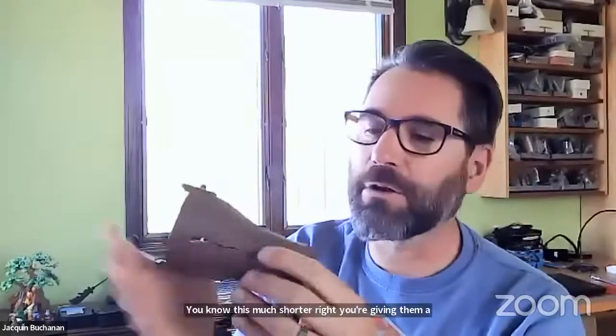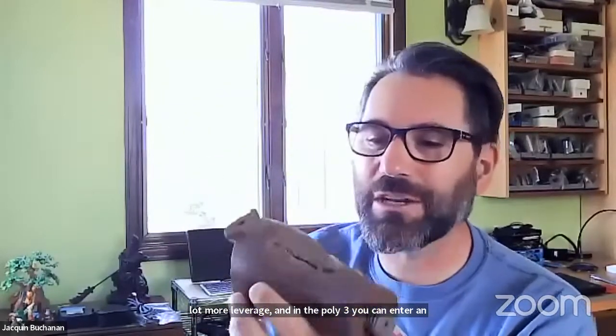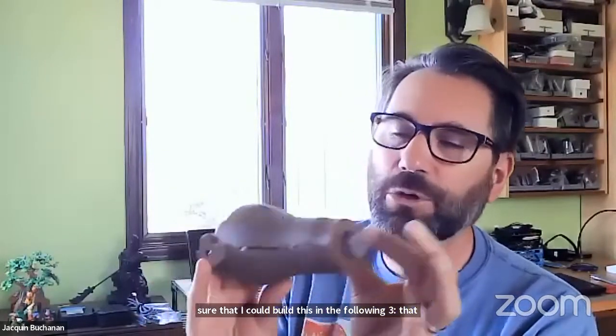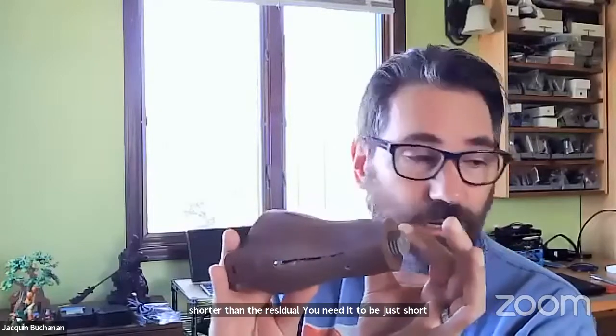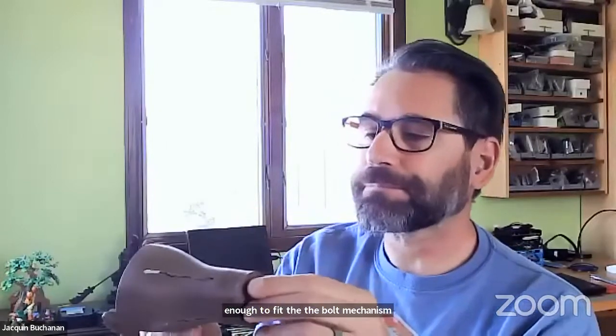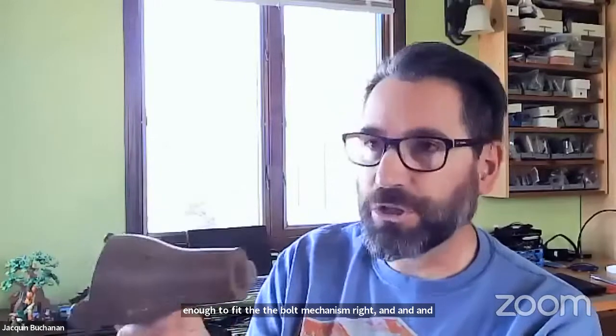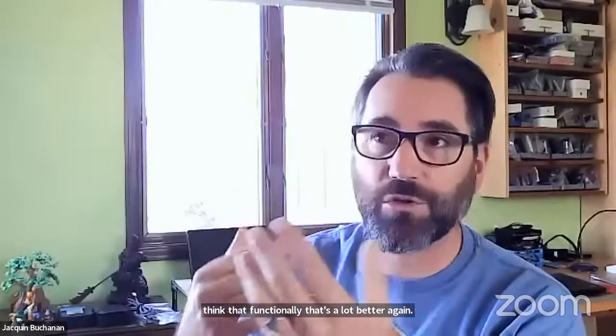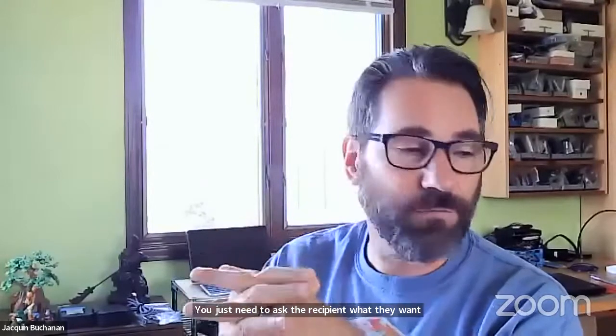And in the Kwawu 3, you can enter an arm. So I have this here because this was my motivation to make sure that I could build this in the Kwawu 3, that you can make the arm just a little bit shorter than the residual. You need it to be just short enough to fit the bolt mechanism, right? And I think that functionally that's a lot better. Again, you just need to ask the recipient what they want. Some recipients just want it to look natural arm length. And of course, you should make whatever they want you to make. But for functionality, I would say make it shorter.